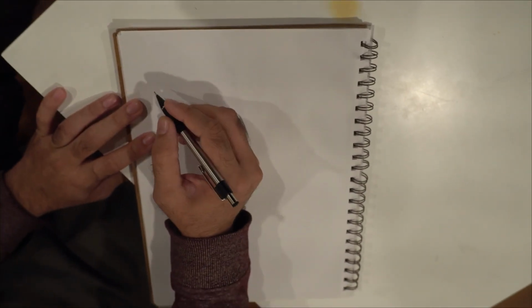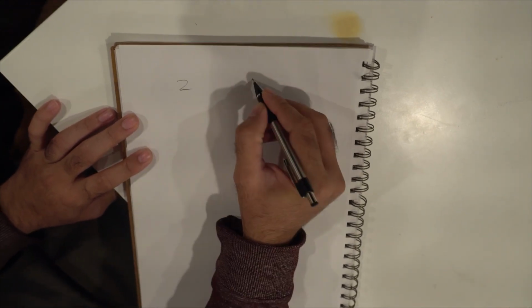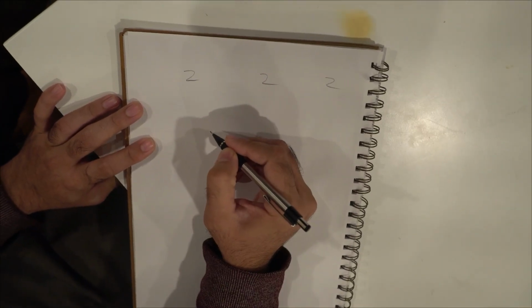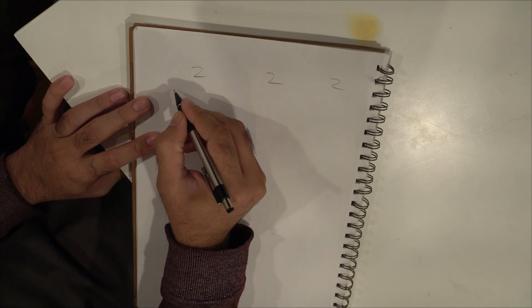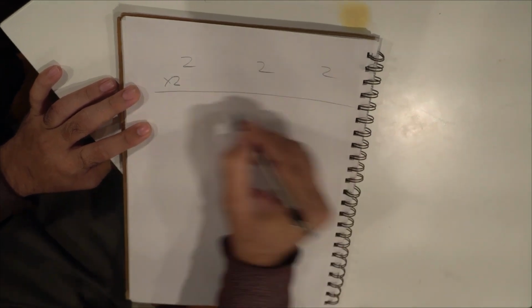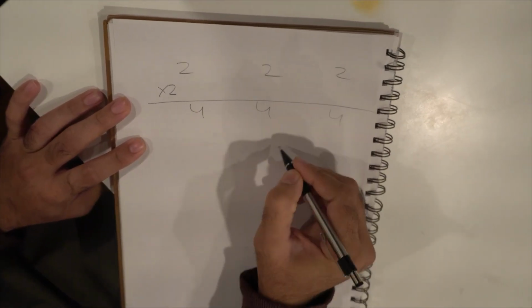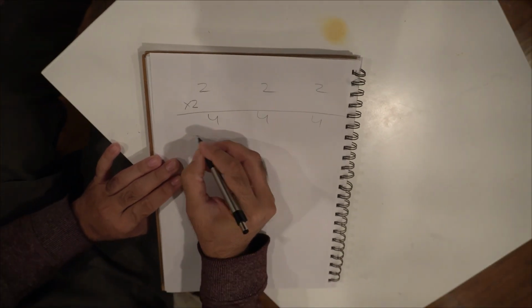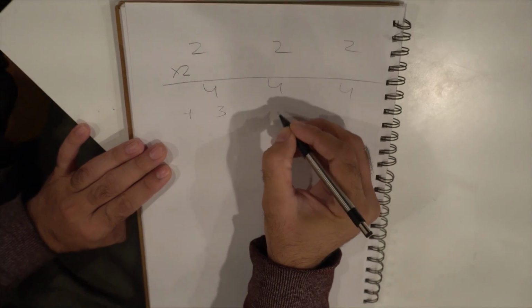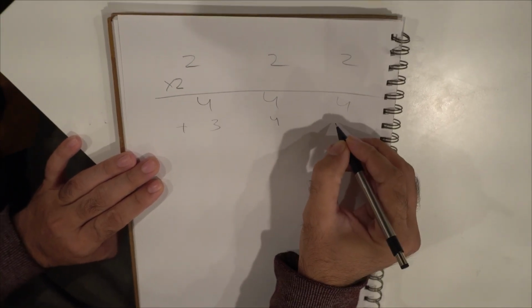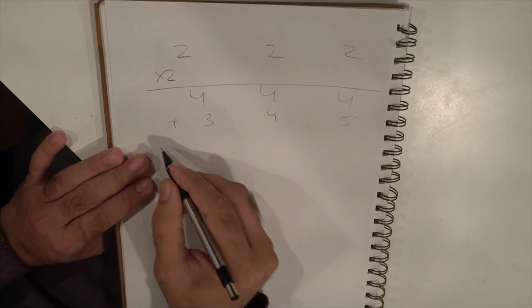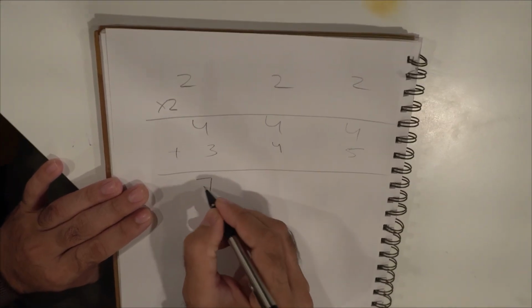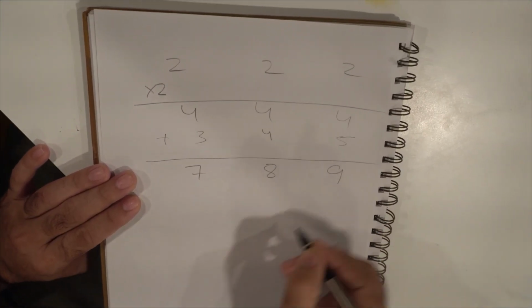So there's another example. What if everybody has the same number which they thought? For example, 2, right? First thing I'm going to tell them: multiply by 2. This will become 4, 4, 4. Now I gave all of them different numbers to add. Over here I told them to add 3, over here add 4, over here add 5. What will this become? 7, 8, 9.